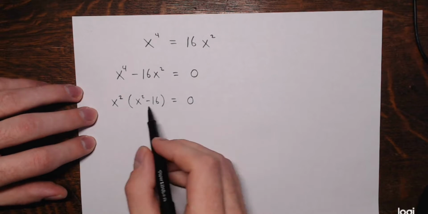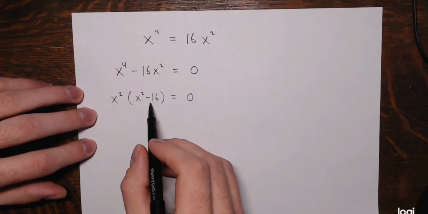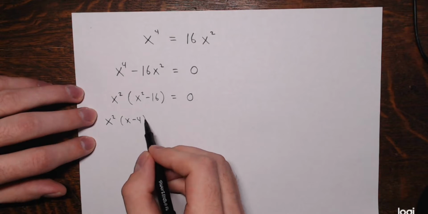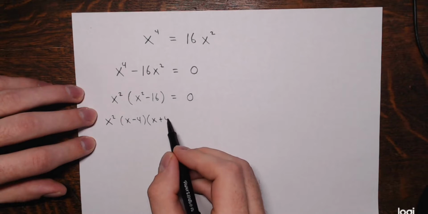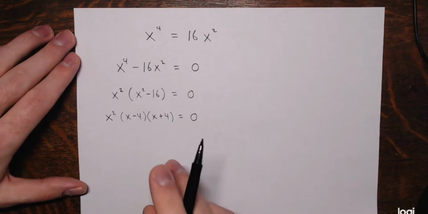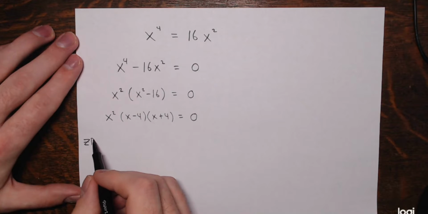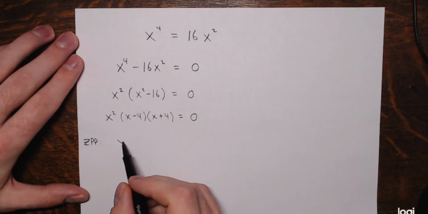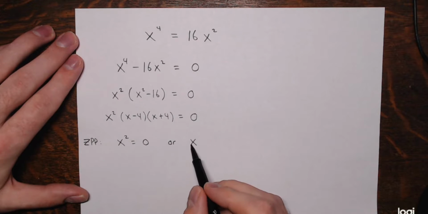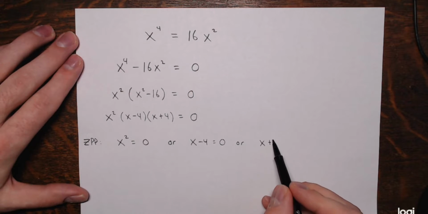Which, yes, it's factored, but it's not factored completely. Right, because x squared minus 16, that's another difference of squares. That factors to x minus 4 times x plus 4, right? Or x plus 4 times x minus 4, whichever order you want to put that in. Alright, so now I have it factored completely. And by the zero product property, either x squared equals 0 or x minus 4 equals 0 or x plus 4 equals 0. And then we solve each of these.